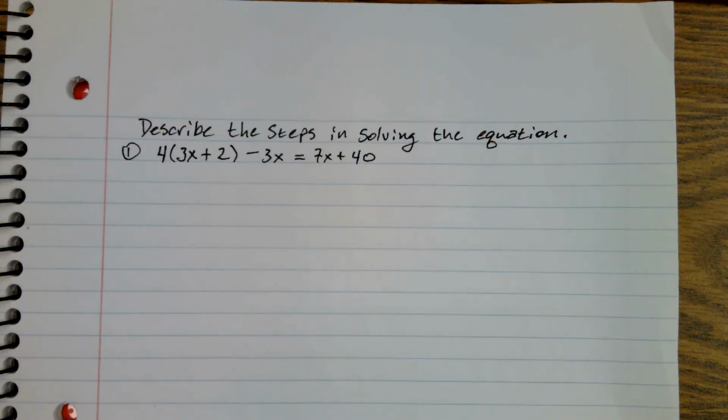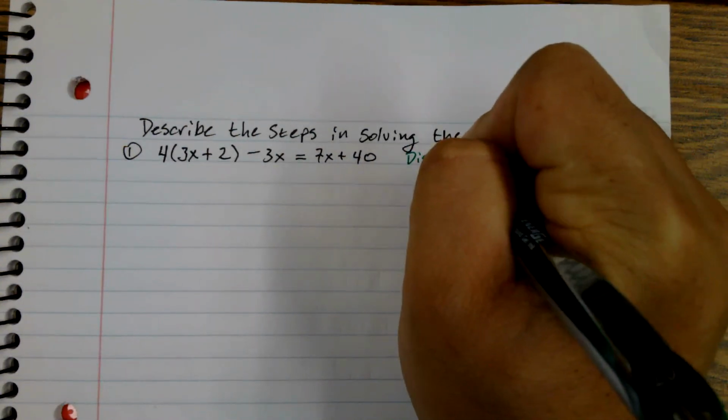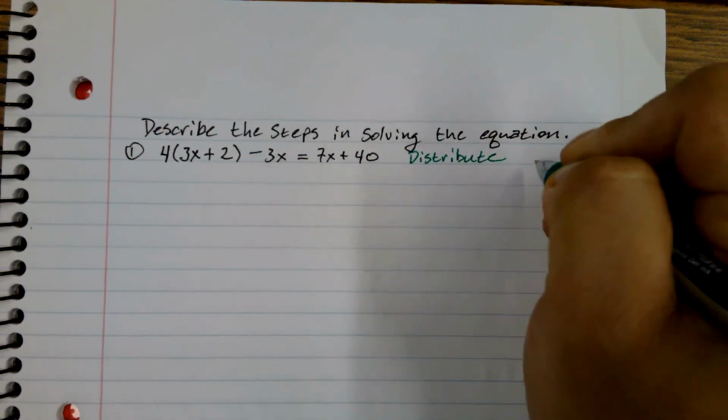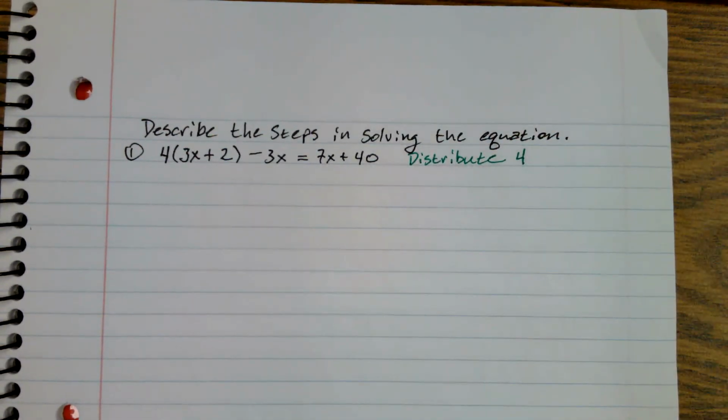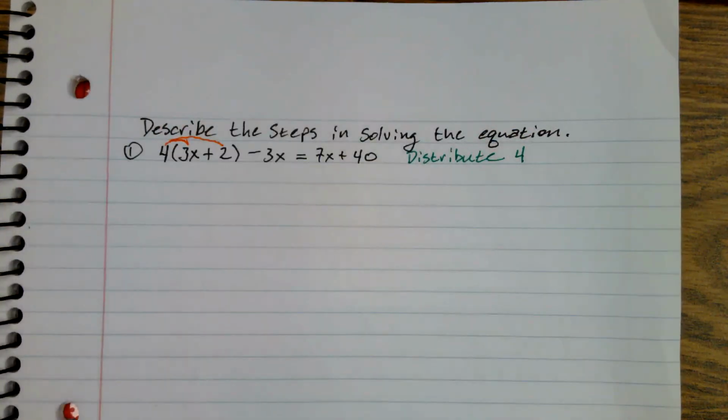And let's start off. What is our first move? What is the first thing we want to do? What's the first thing we should do? Again, if you have parentheses, you should always distribute. So let's distribute. We're going to distribute 4. So let's go ahead and do that.